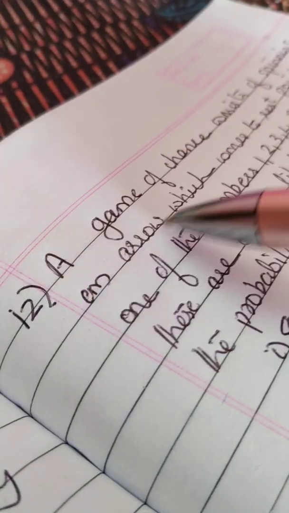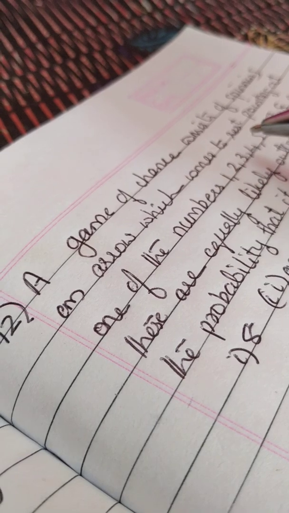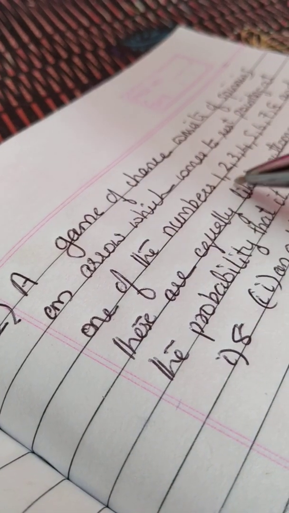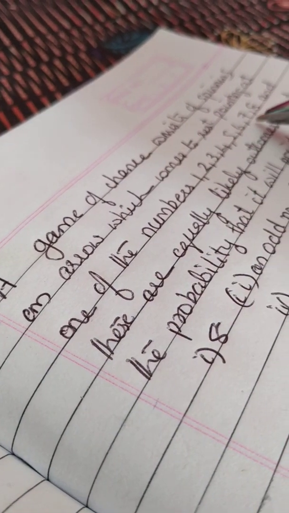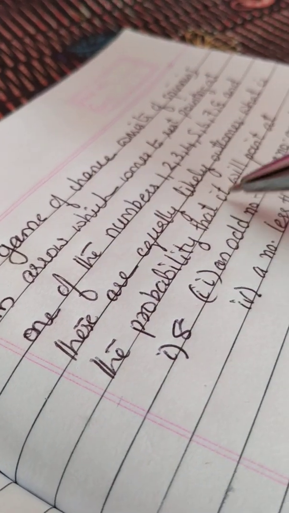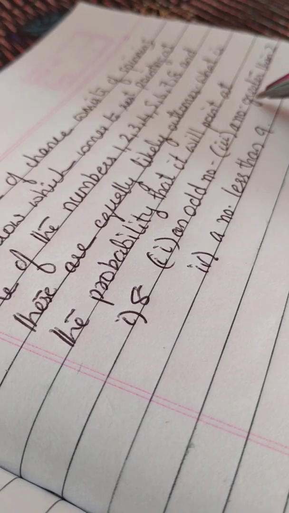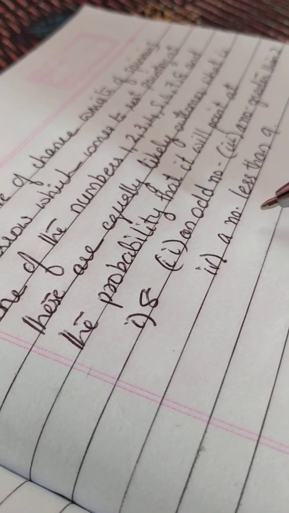Now the 12th question. A game of chance consists of spinning an arrow which comes to rest pointing at one of the numbers 1, 2, 3, 4, 5, 6, 7, 8 and these are equally likely outcomes. What is the probability that it will point at? First part 8, second part an odd number, third part a number greater than 2 and fourth part a number less than 9.